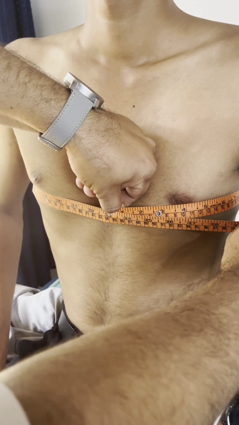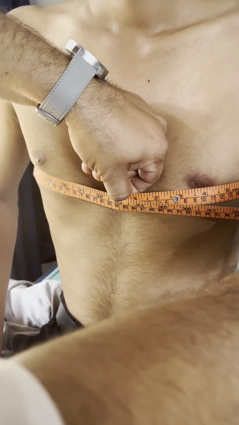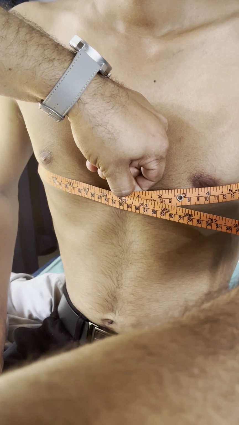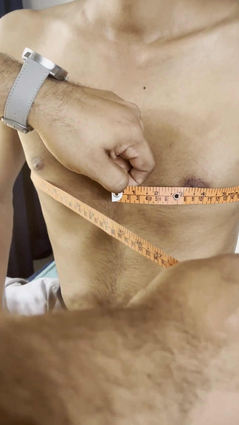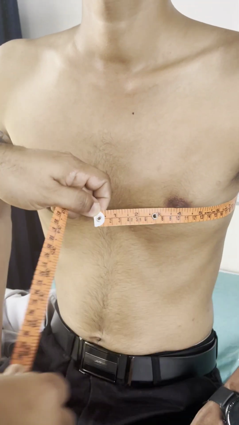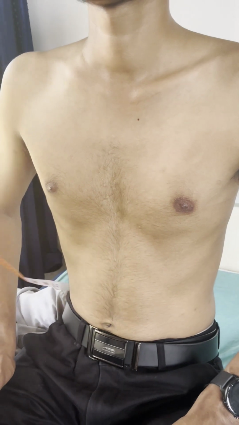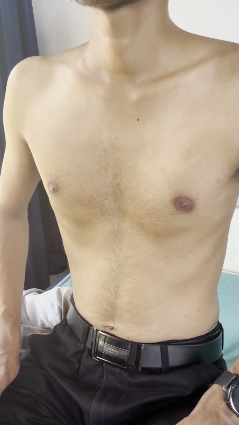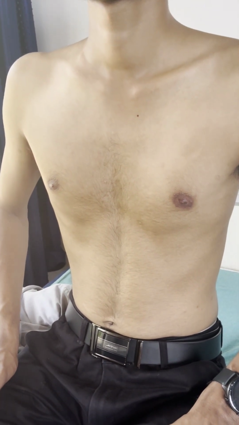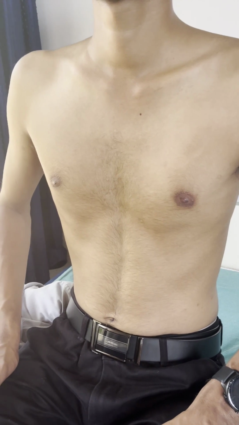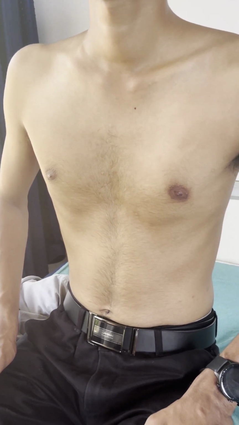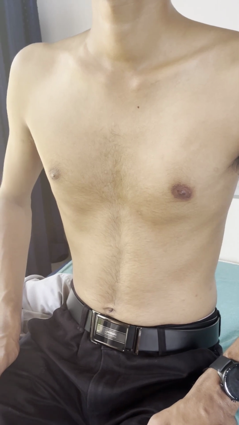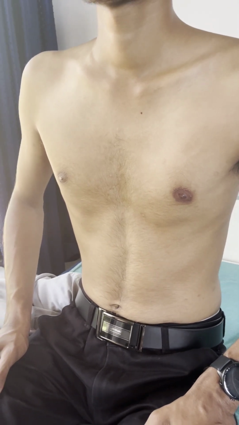See the difference, it's around 84. So the difference is about 5 centimeter. So that's the way of doing chest expansion. The chest expansion in this case is around 5 centimeter. The importance is that the normal chest expansion in a male person is around 4 to 5 centimeter. In a female person, it is a bit less, around 4 centimeter.